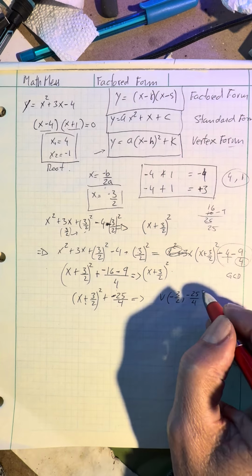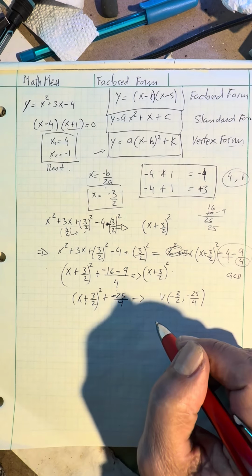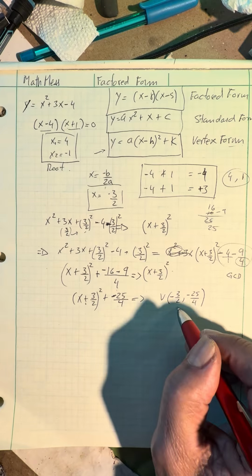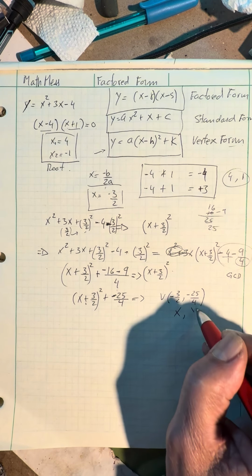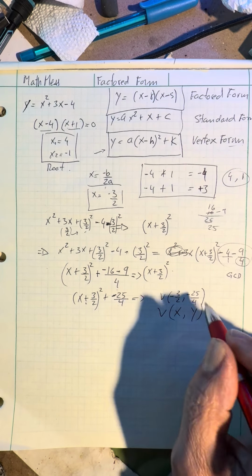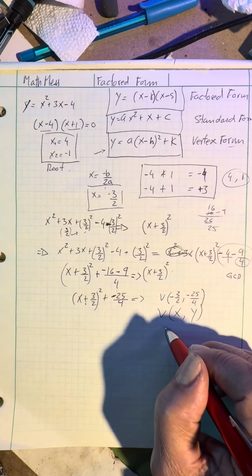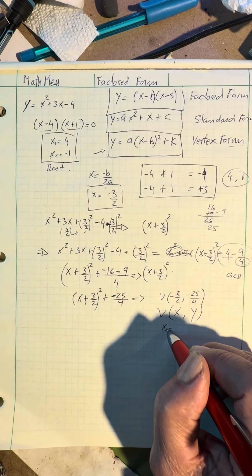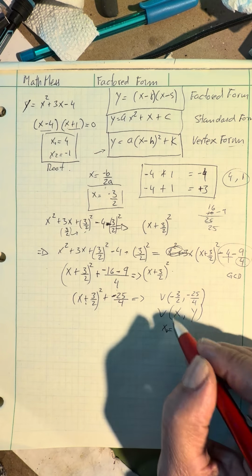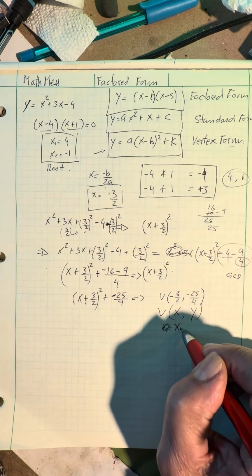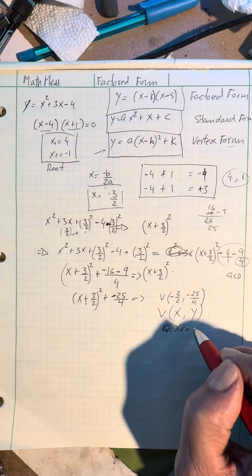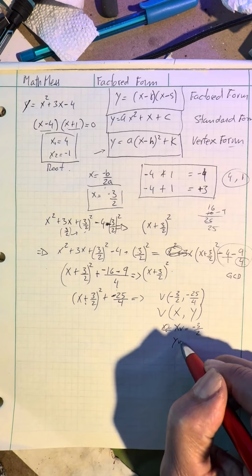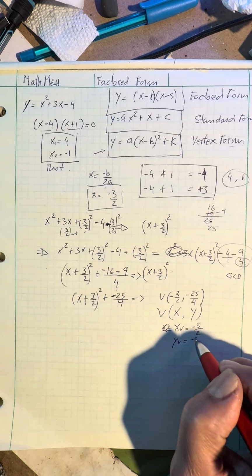Okay, so according to my calculations, the vertex is at the X value and the Y value of the vertex. X is equal to, and we'll call it V, I don't know, XV will be minus 3 seconds, and YV will be minus 25 fourths.